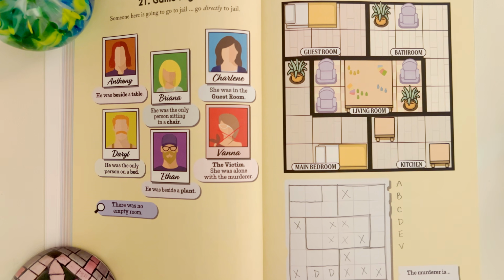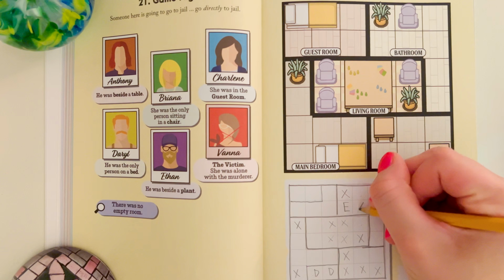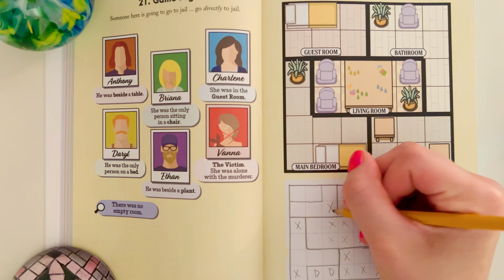We have Ethan. He was beside a plant. Could be, well, okay. He cannot be here because Daryl's in there. He can't be here because Brianna is the only person sitting in a chair. He can't be here on the chair, so Ethan has to be right here, which makes sense. That is absolute.